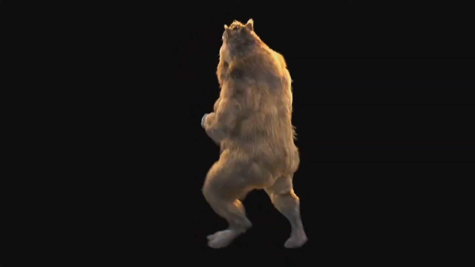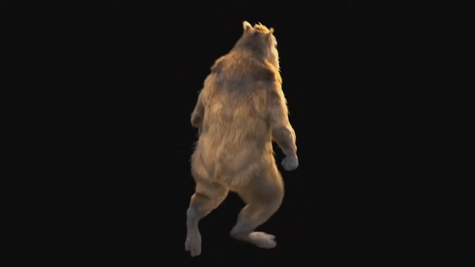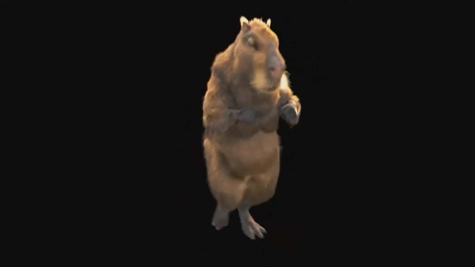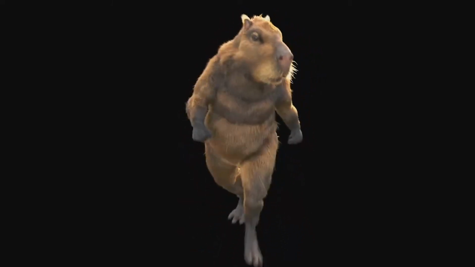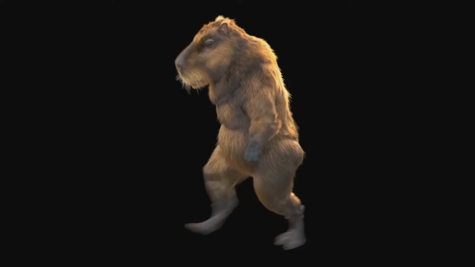So we thought it might be interesting to perform a few experiments with this. So we took our capybara as a kind of test subject for this. A new capybara test geometry has been added.